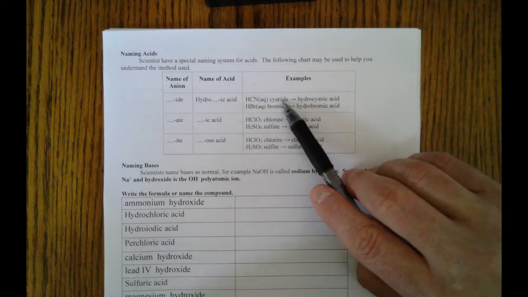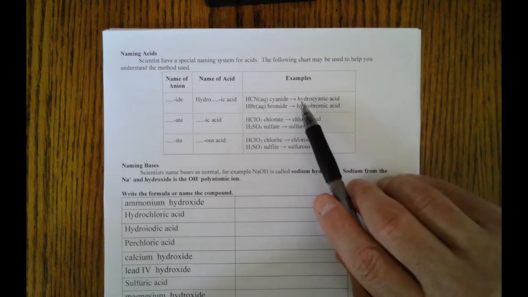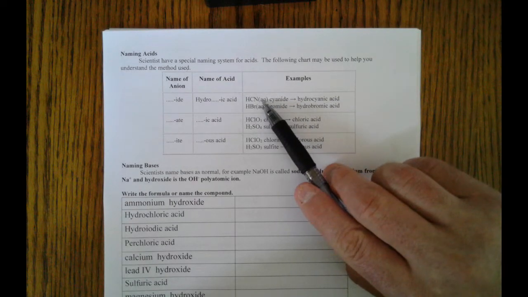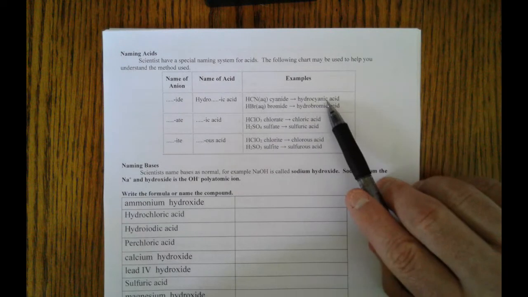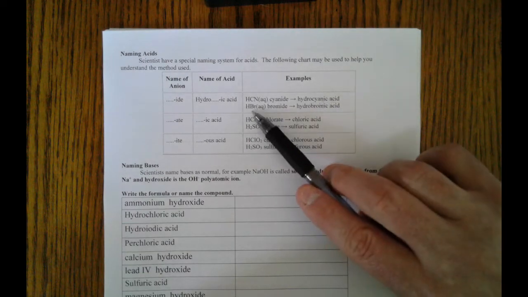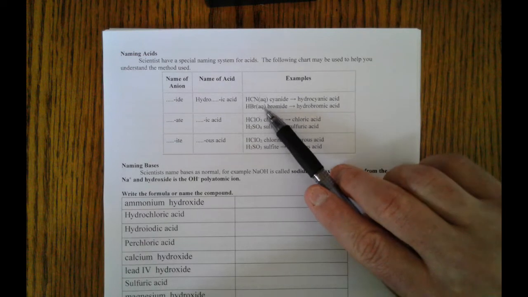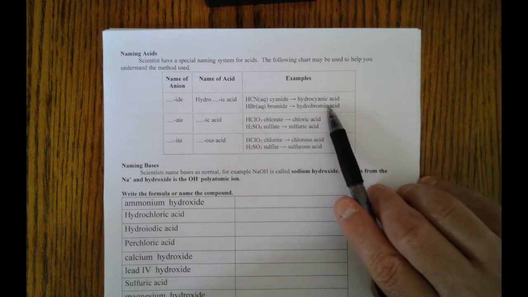Well, cyanide, cyan is the stem, so it becomes hydro in front, hydrocyan, and we end the ending with ic, hydrocyanic. HBr, bromide becomes brom, hydro, brom, ic.